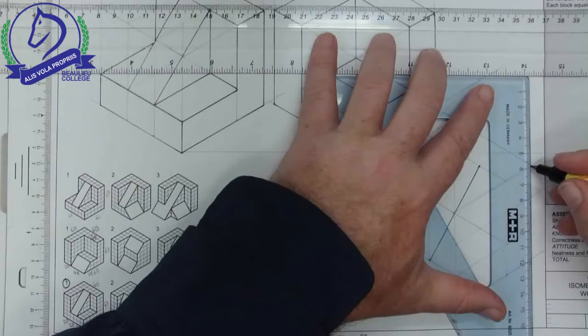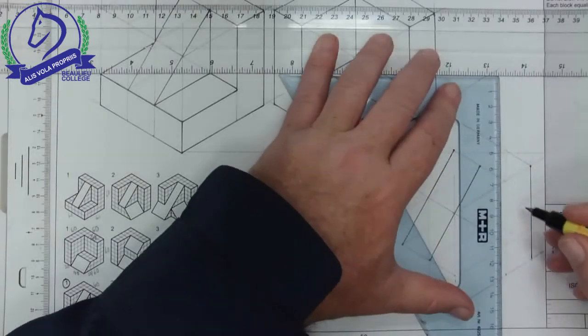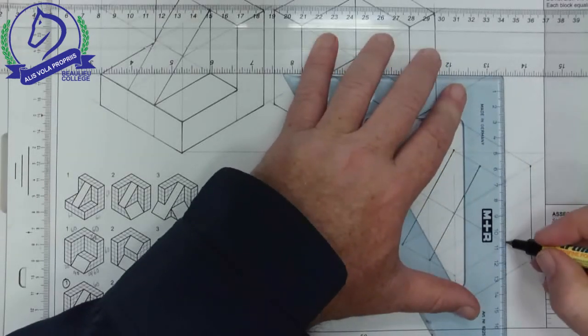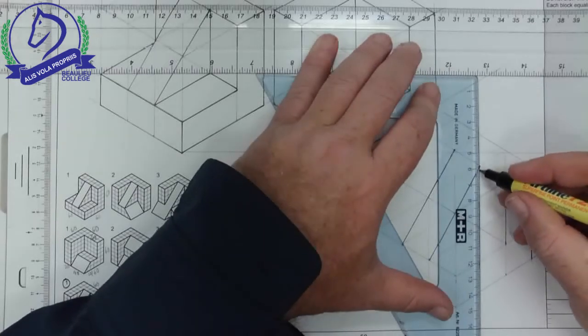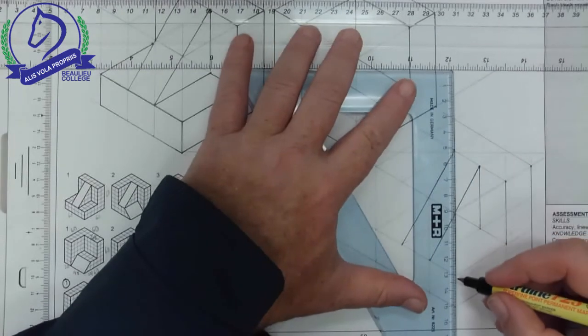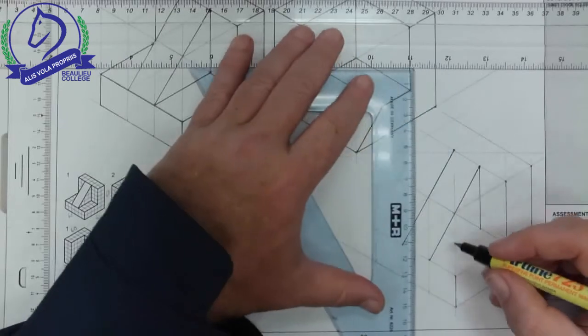Follow your process, so whether you need to do your vertical lines to start with, try and go through all your vertical lines that you'll need first.